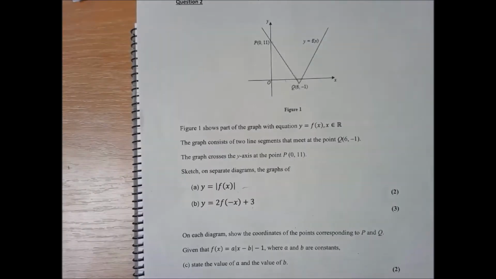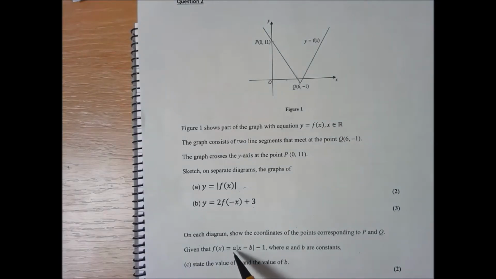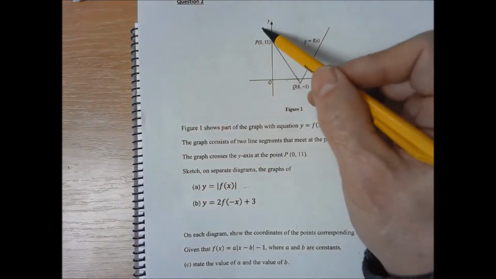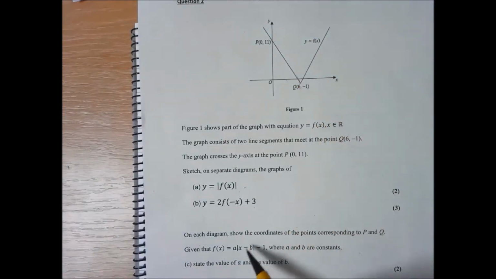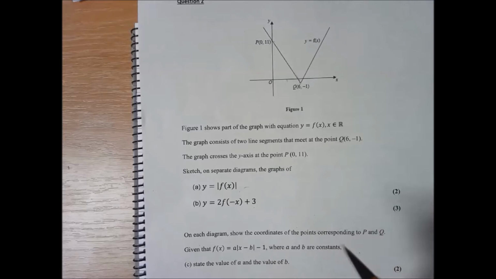Okay, so in part C, we're given the form of the function that we've got in the graph. f of x is equal to a times the modulus of x minus b, minus 1. And this part over here is where the modulus section comes into effect. And when we apply a modulus, we're effectively multiplying by minus 1.